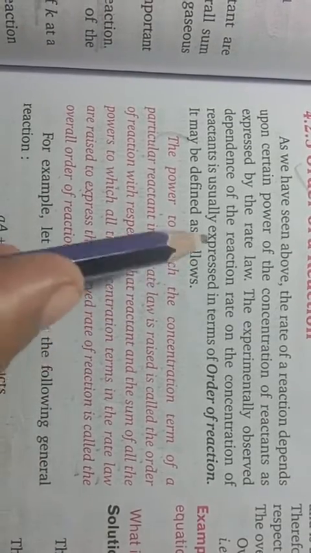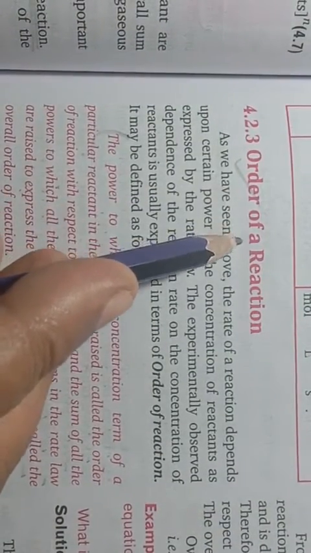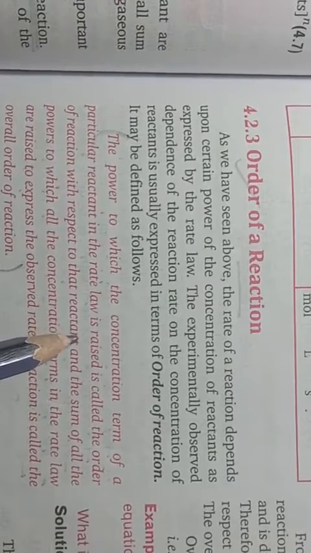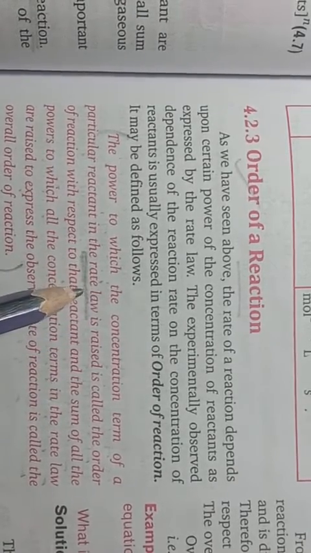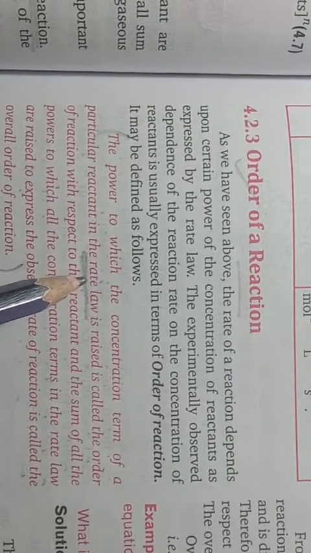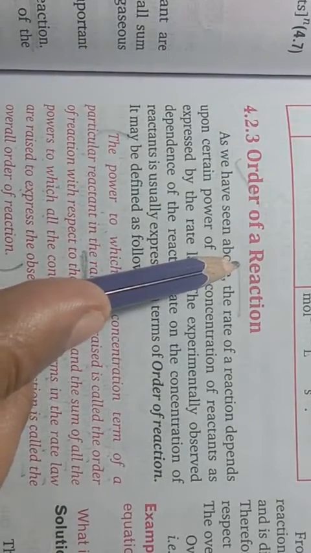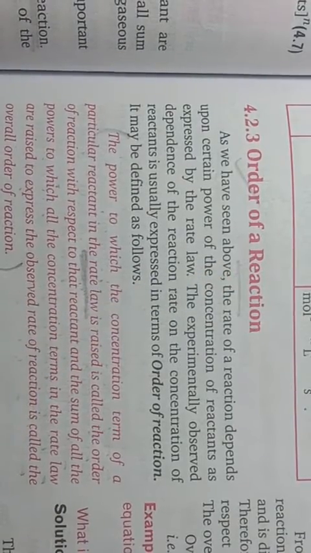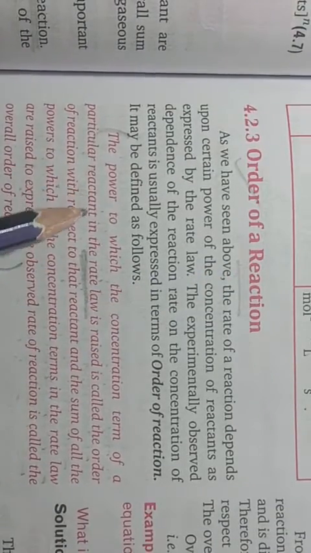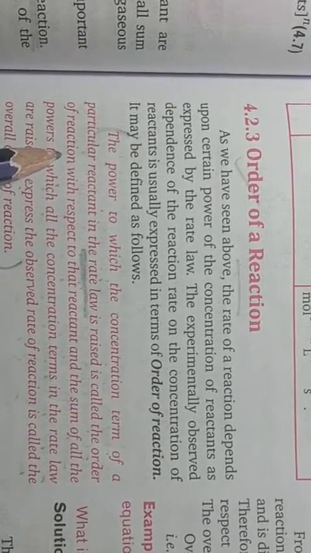For the order of reaction, we will require the rate law of that reaction, and this rate law is derived experimentally. That is why order of a reaction is an experimental value for the reaction.